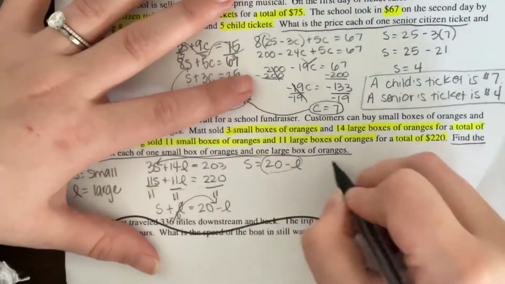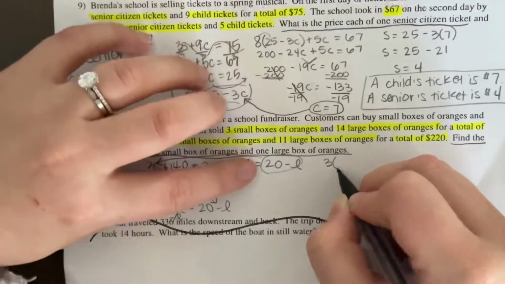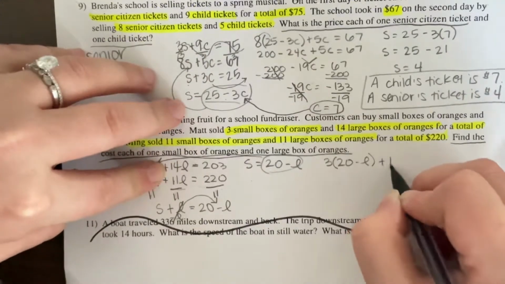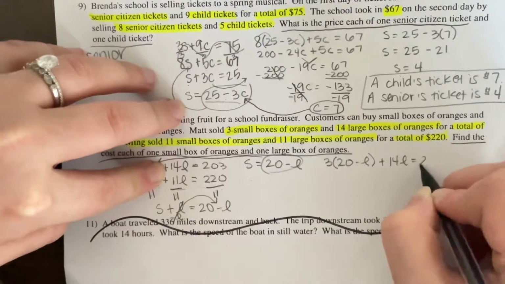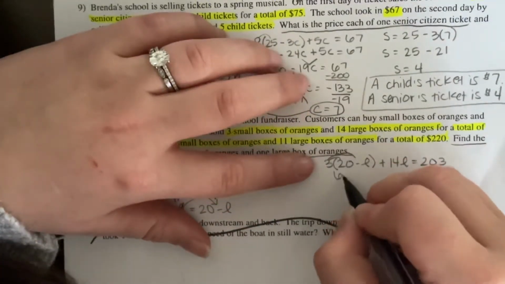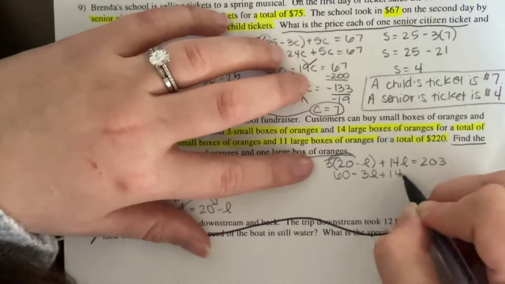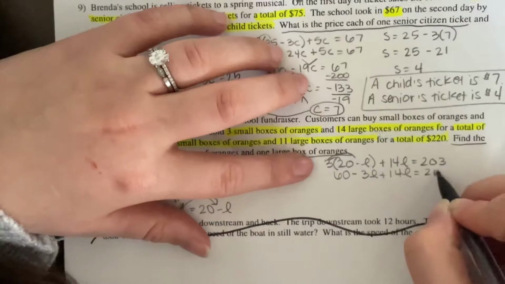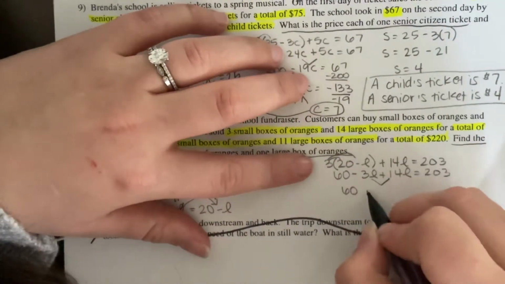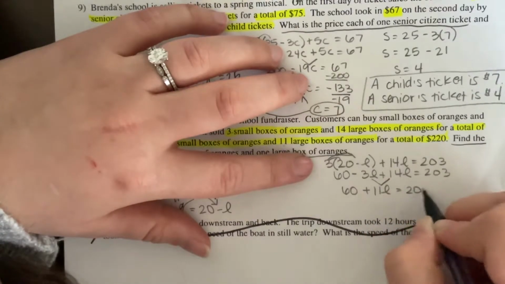Okay, so 3 times S, which is that, plus 14L equals 203. So we have distribution, 60 minus 3L plus 14L equals 203. We're going to combine that. So it's going to be 60 plus 11L equals 203.